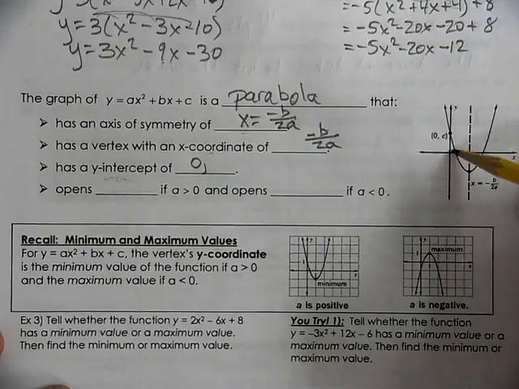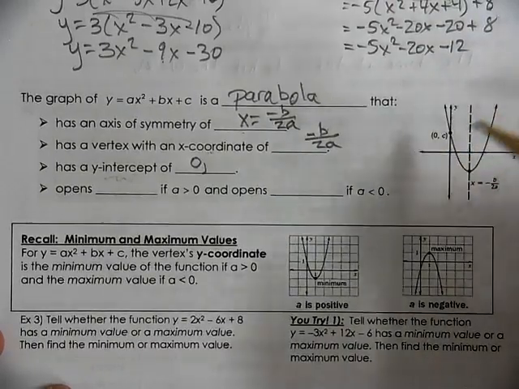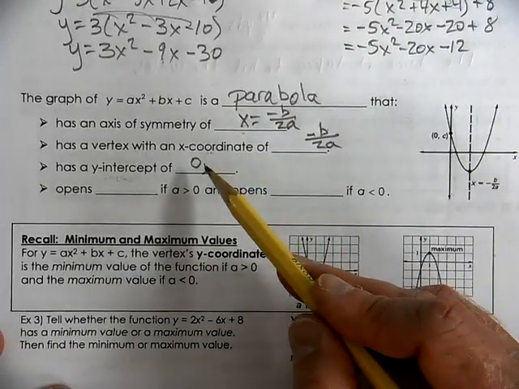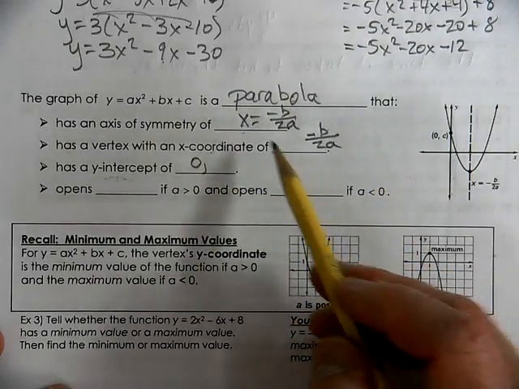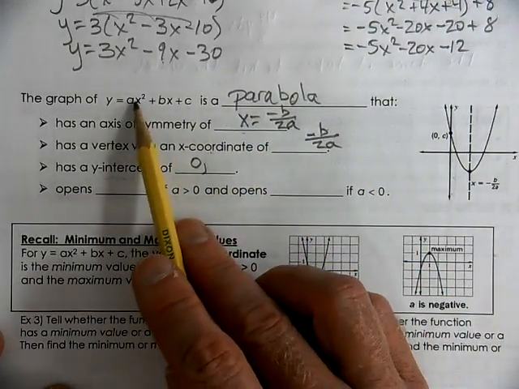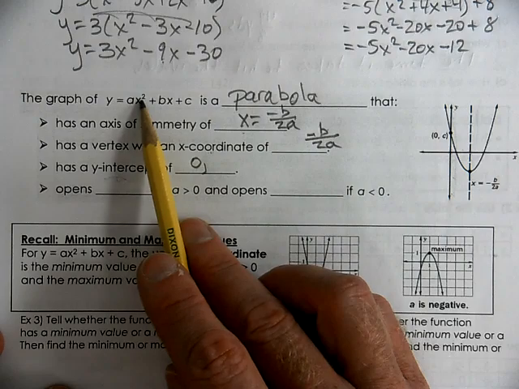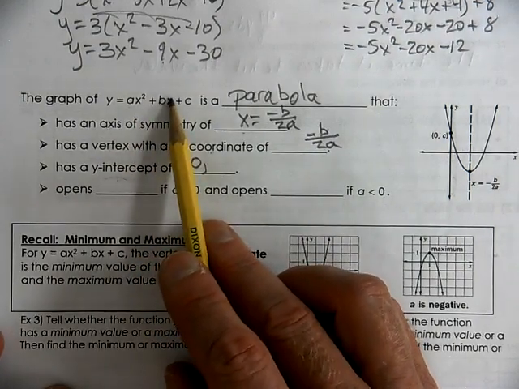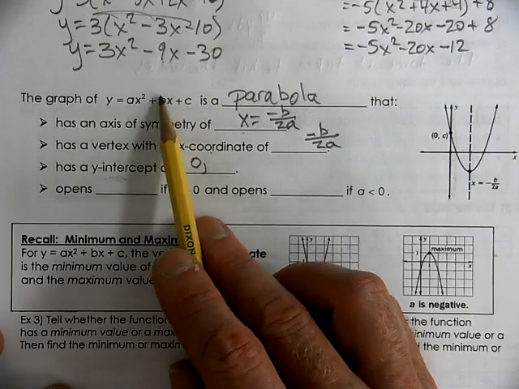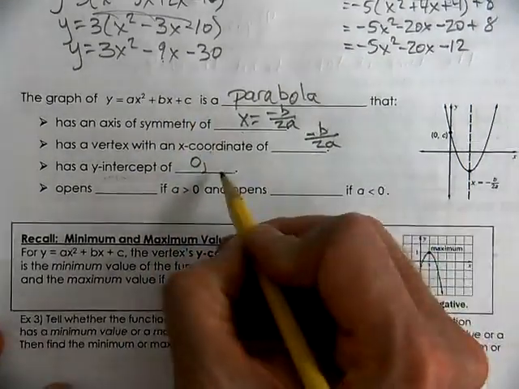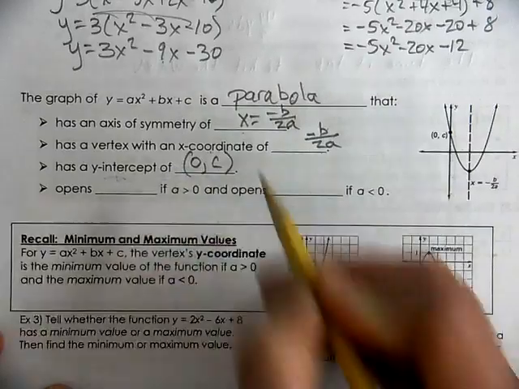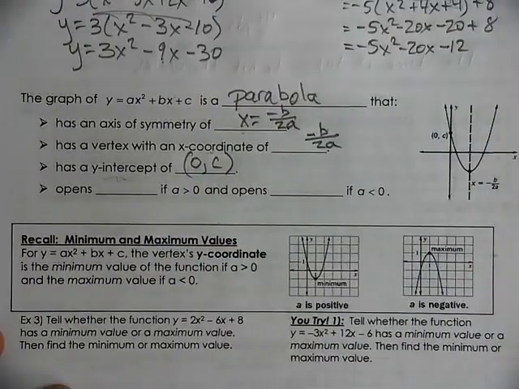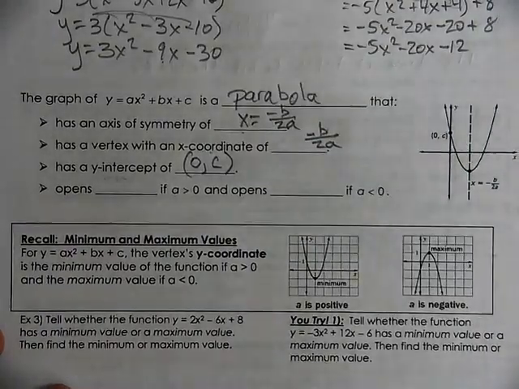So all the points here have to have an x that is 0. If you plug a 0 into your equation, 0 squared makes 0, b times 0 makes 0, and you are only left with c. So you're always going to get the c value as the y-intercept.